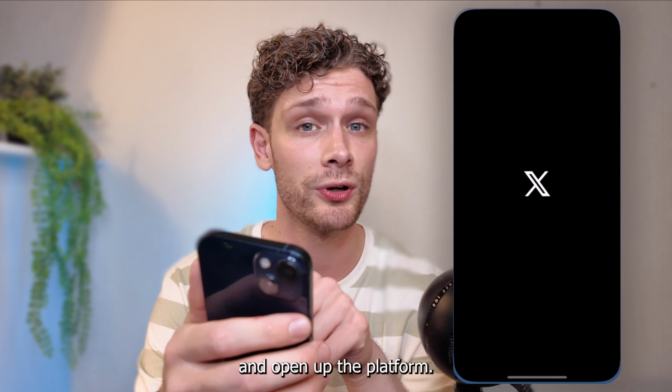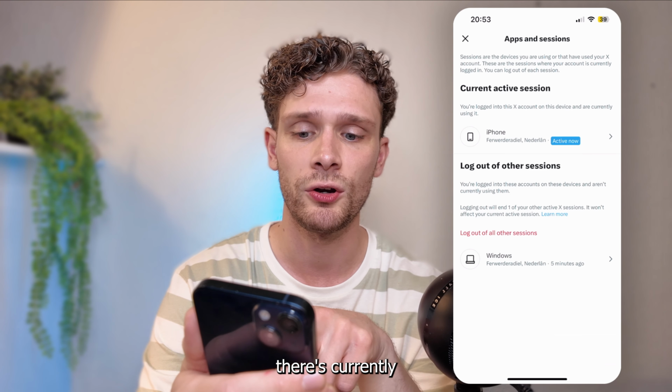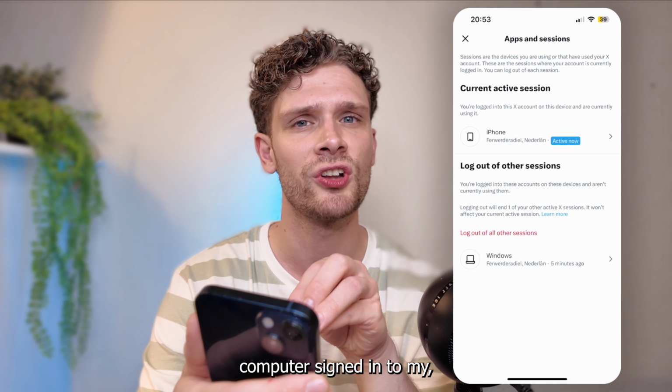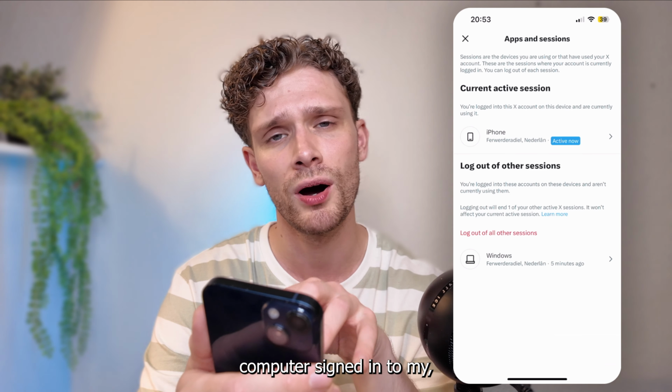From here, we want to go to Apps and Sessions, because here you can find all the current sessions which are logged into your Twitter account. As you can see, when we go to the sessions, there's currently a Windows computer signed in to my Twitter account. You can see where it is and how long ago they signed in. My iPhone, which I'm using right now, is active.